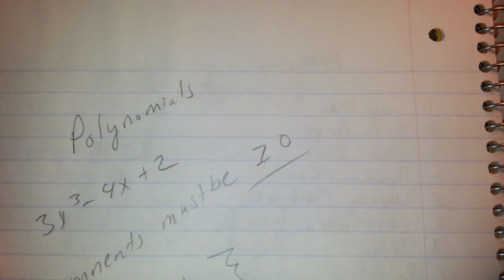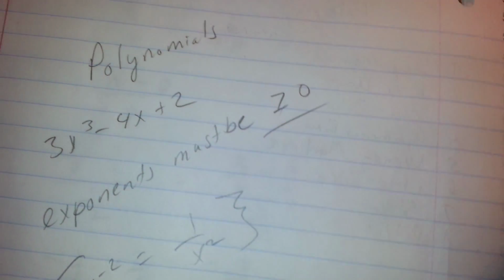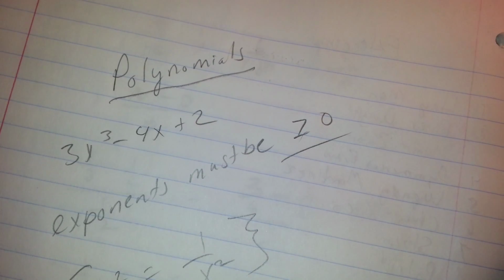Okay, we're going to talk about composite functions, but first I'm going to readdress something about polynomials.